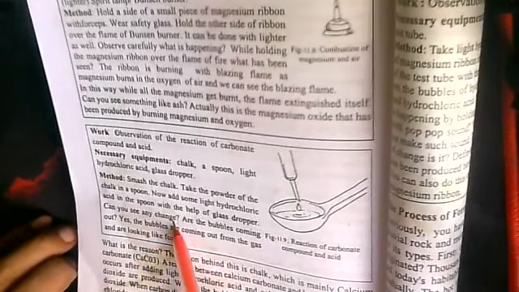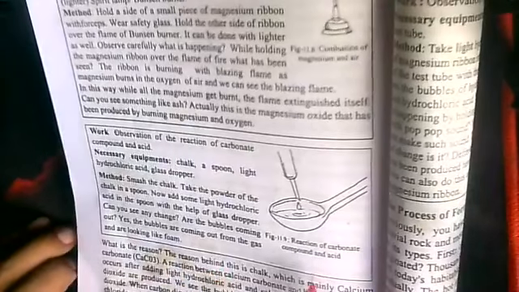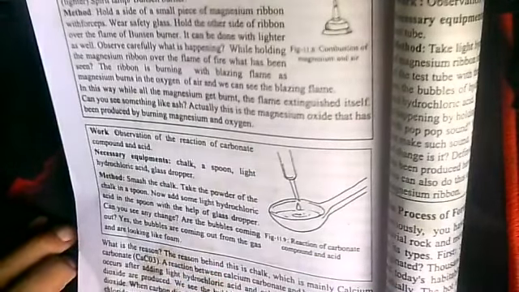Can you see any change? Are the bubbles coming out? Yes, the gas bubbles are coming out and looking like foam. Reaction of carbonate compound and acid.